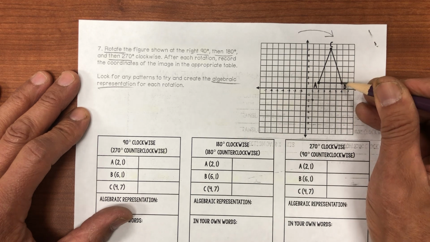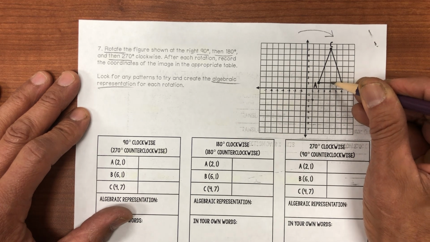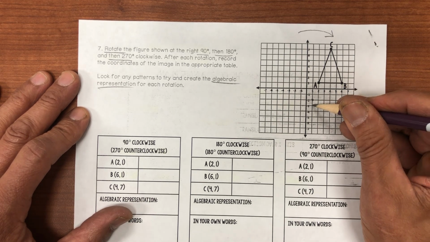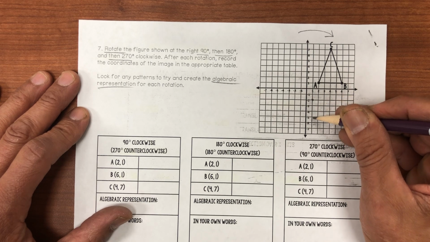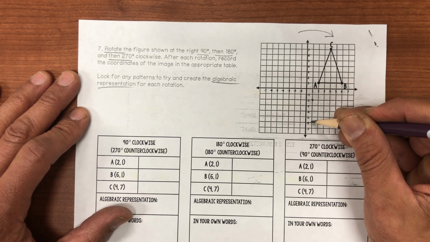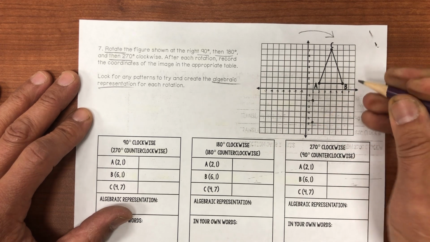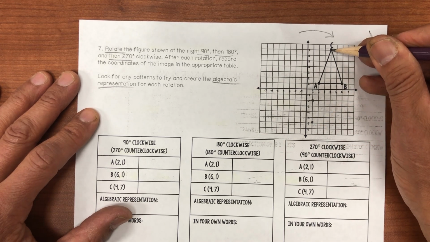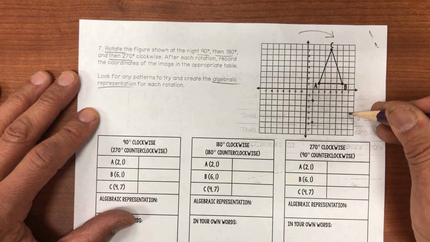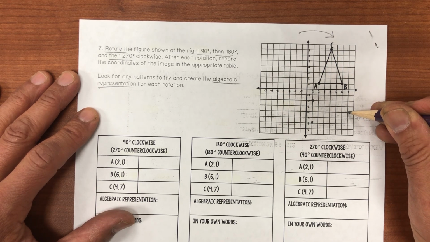And this is 1, 2, 3, 4. It's 4 units wide. So from 2 to 6.